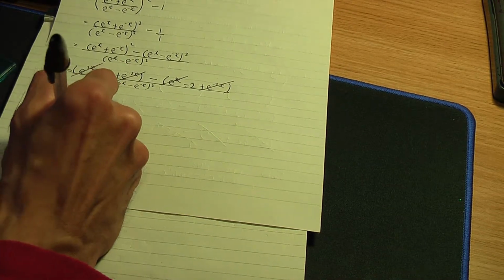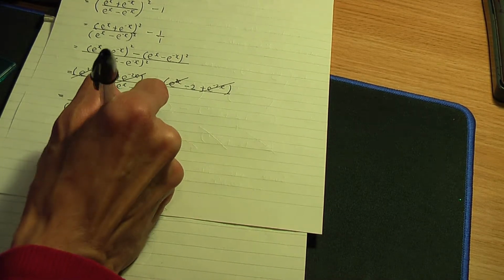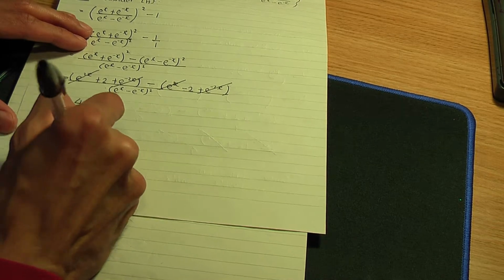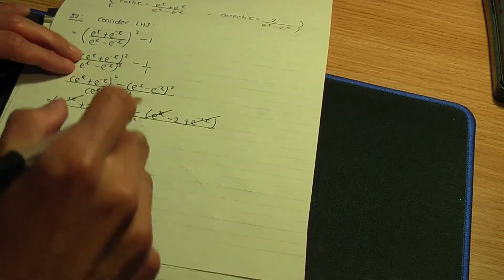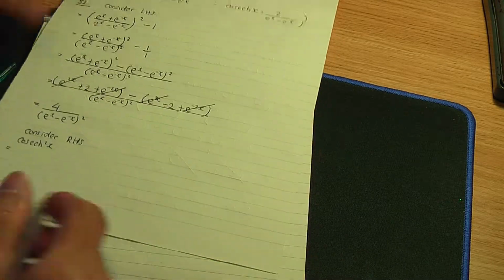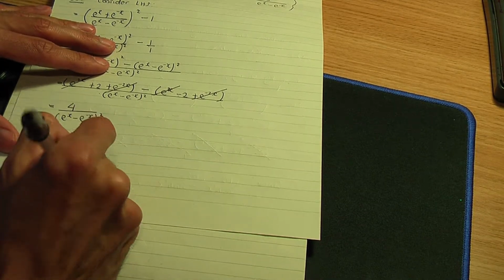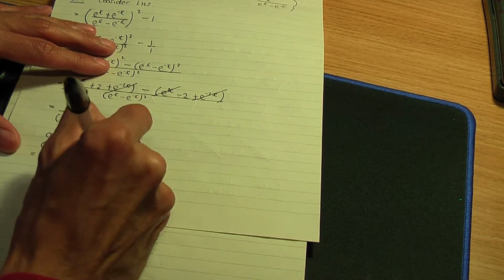If we consider the right hand side, let's have a look. The right hand side being hyperbolic cosec squared x. If we use that definition, here is our definition there. If I do the replacement, I've got 2 over e to the x minus e to the minus x squared.